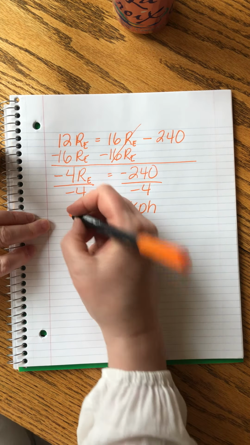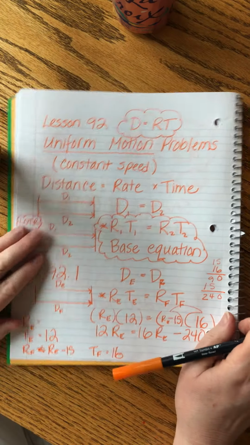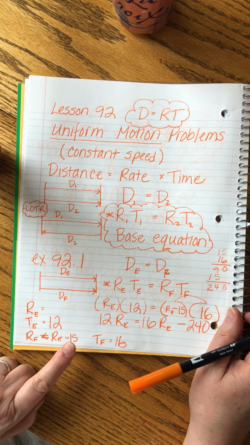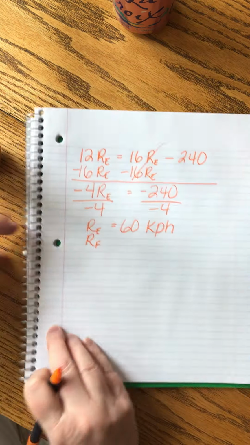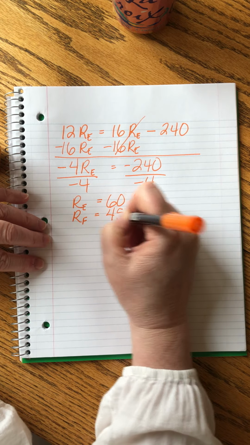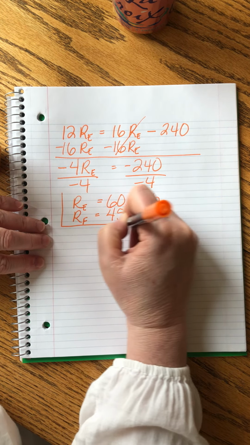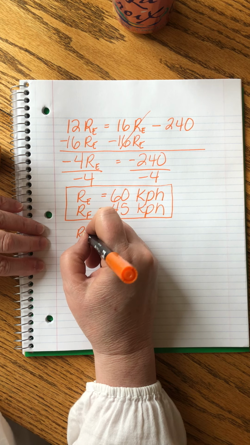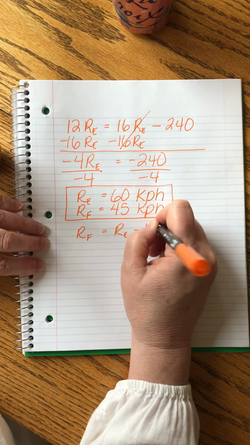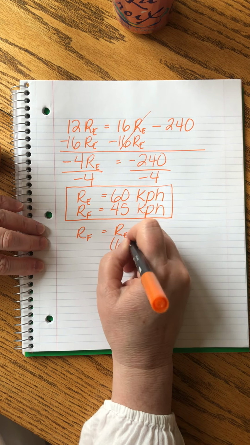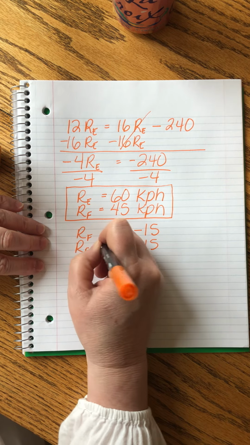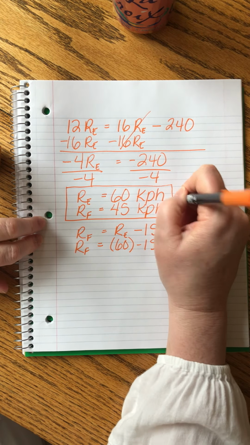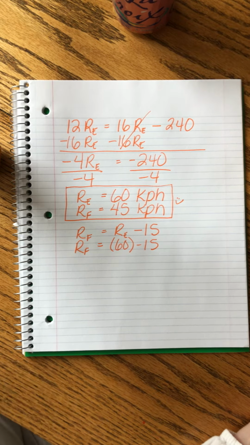And now let's go back and see, because we have to figure out the rate of the freight train. And let's go back here. The rate of the freight train is the rate of the express train minus 15. So if we subtract 15, we'll get the rate of the freight train. And if I wanted to write it out, I could write the rate of the freight train. This is the formula we had. And then I could plug in a 60 here. Right? If you want, I did that in my head. And if you want to not do it in your head, that's how I found this. Okay, we have done our first dirt problem.